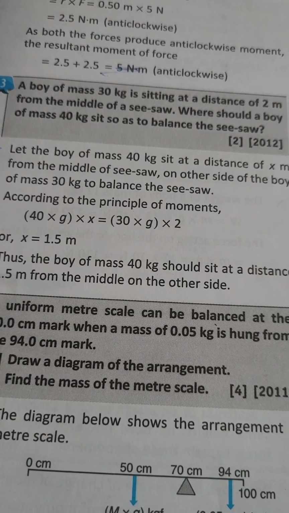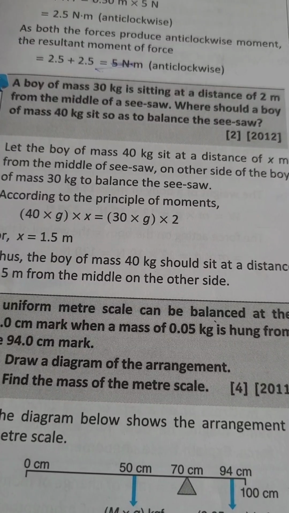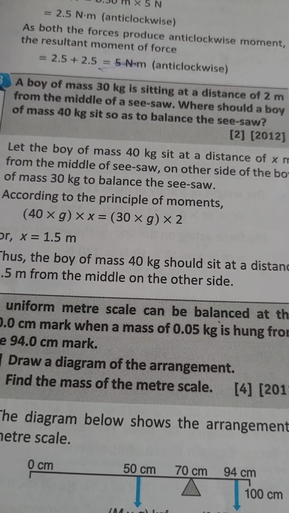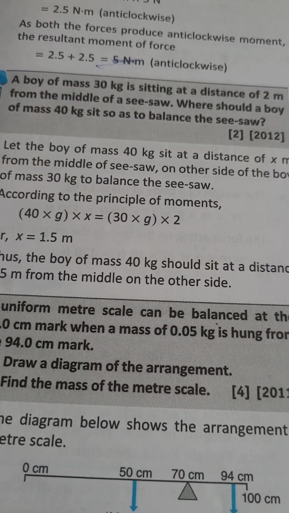Let's solve this question. A boy of 30 kg is sitting at a distance 2 meters from the middle of the seesaw. Where should a boy of mass 40 kg sit so as to balance the seesaw?